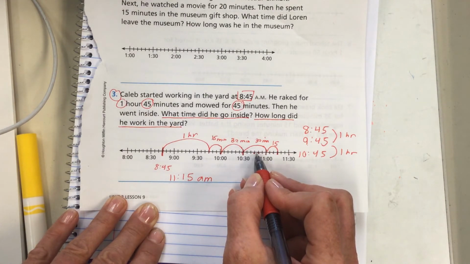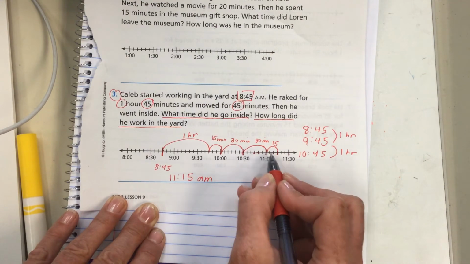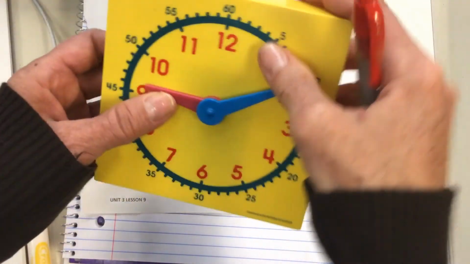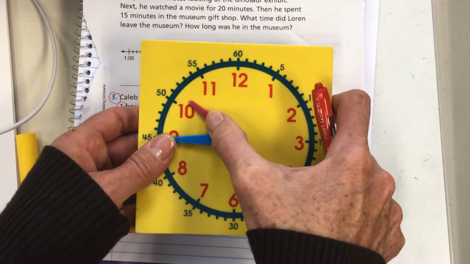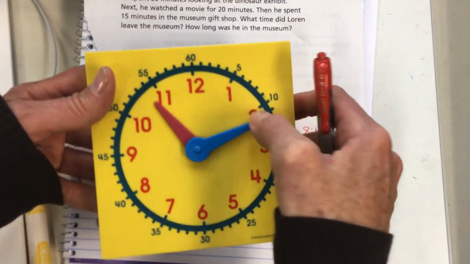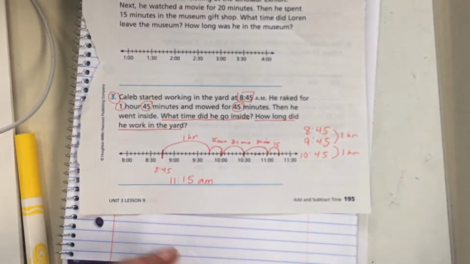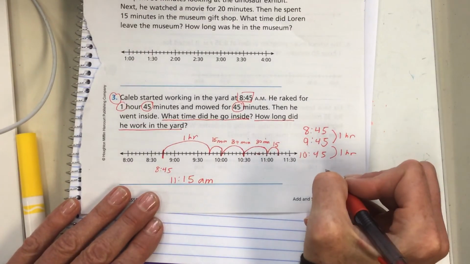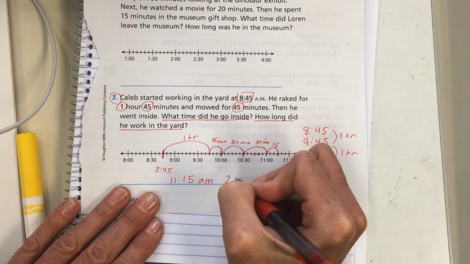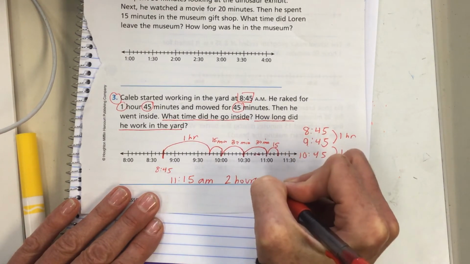Or I know that between 10:45 and 11:15, I'll show you on here too. This is 10:45. And this is 11:15, and that's going to be half an hour. So it's going to be 2 hours and 30 minutes.